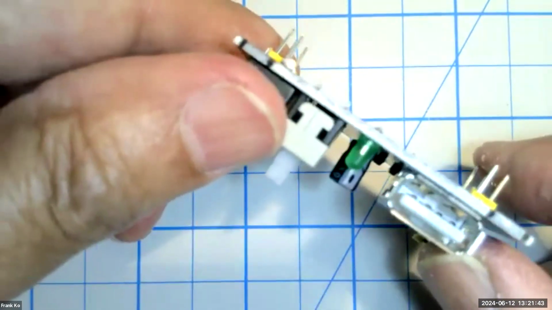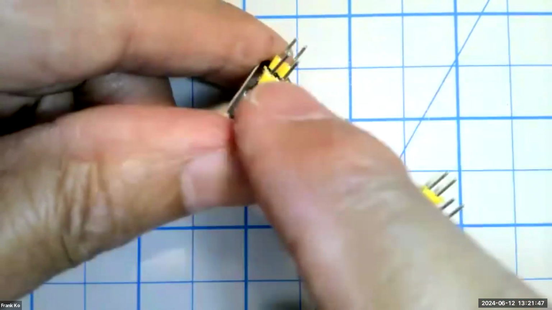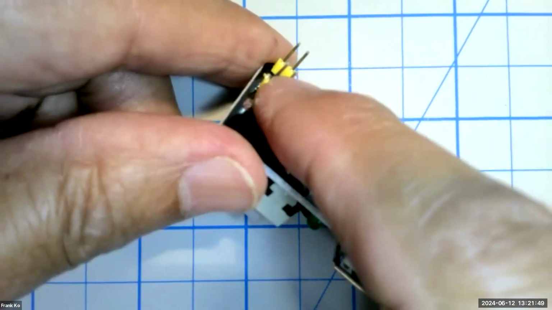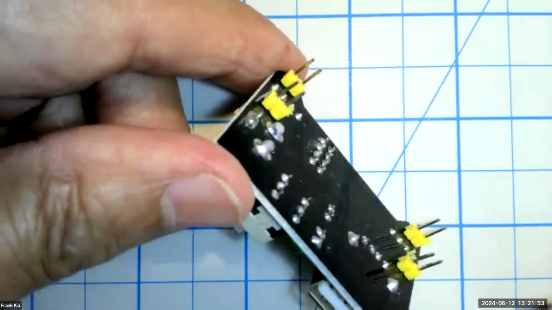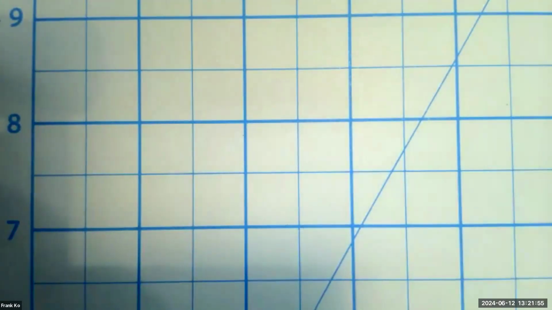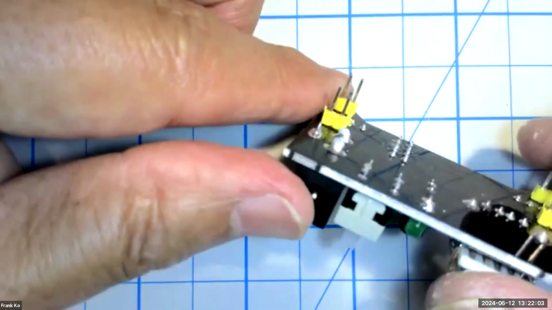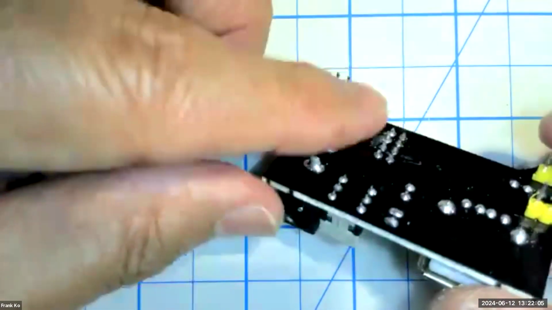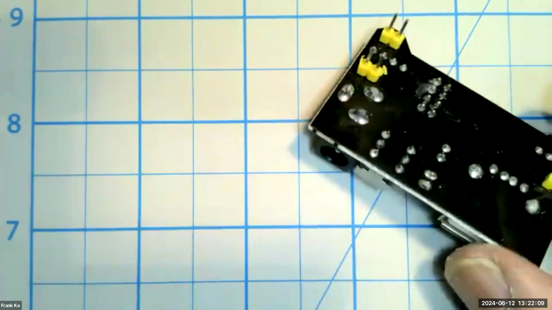Now, if you look at this, you can see most of these are nicely parallel. This one here on the forward right-hand side may be a little bit tilted, but you know, if it is just a tiny bit, I'm going to give it a little bit of encouragement to try to straighten that out just a tiny bit. Don't break these pins. Last thing you want to do is injure this board in any way, shape, or form.